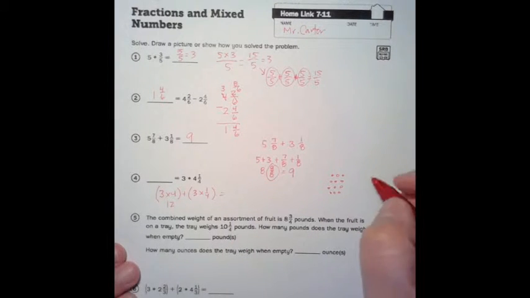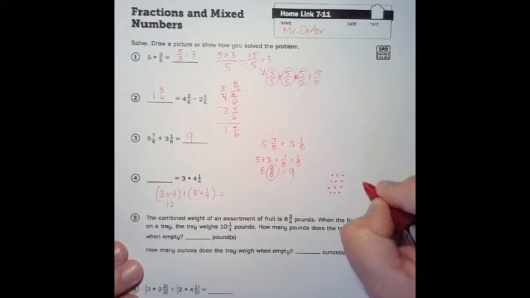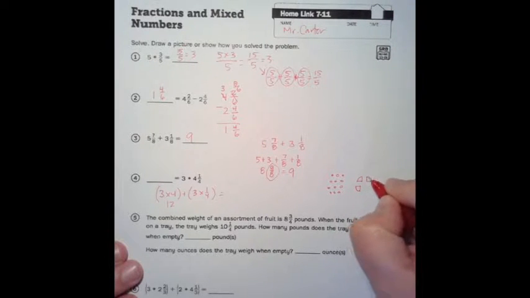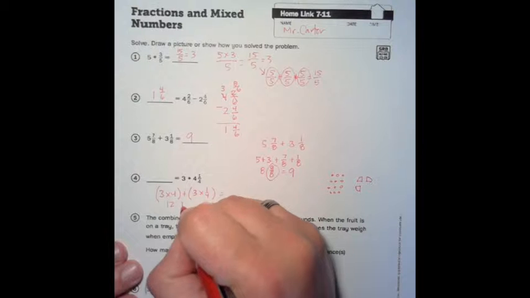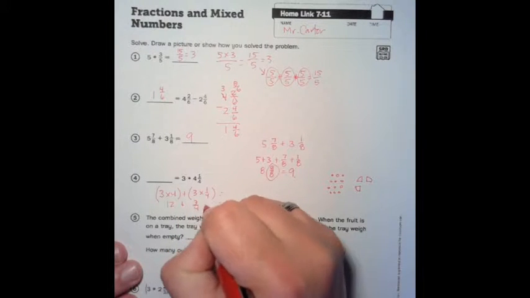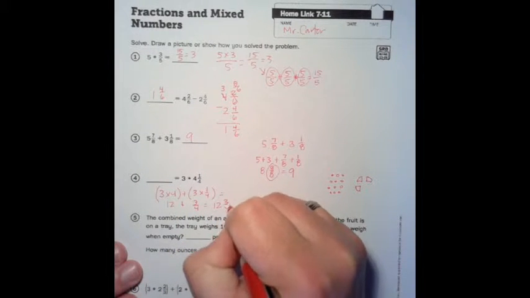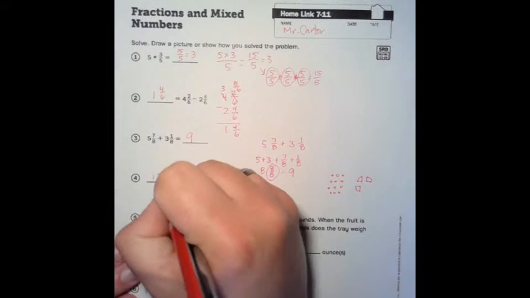And you could also draw a picture for 3 times 1/4. So that's 1/4, 3 times. So that would be another 4th, and another 4th. So 1, 2, 3 fourths. So 12 plus 3 fourths is 12 and 3 fourths, which is our answer.